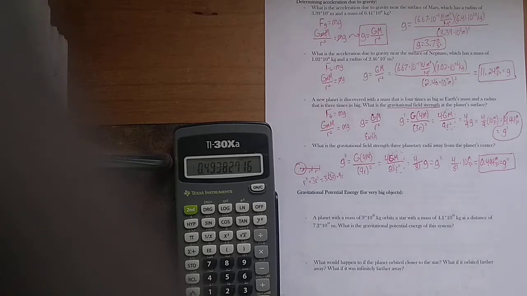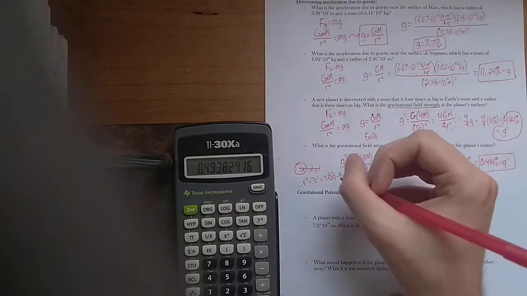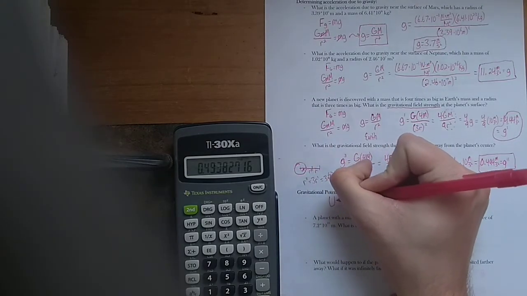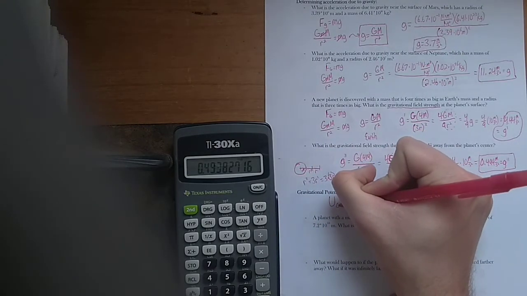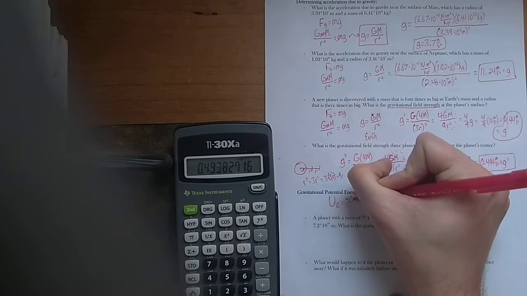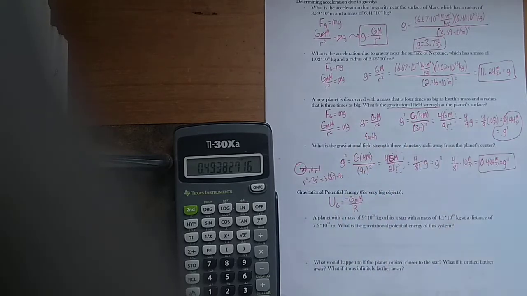Okay, we're going to go to something new now. It's called gravitational potential energy. And you might be saying, wait, we know this. It's mgh. For very big objects, like objects out in space, we don't use mgh. We use this equation: U, standing for gravitational potential energy, equals negative G little m big M over R.